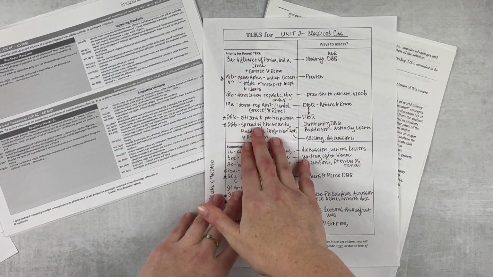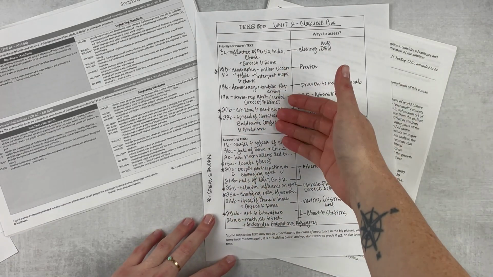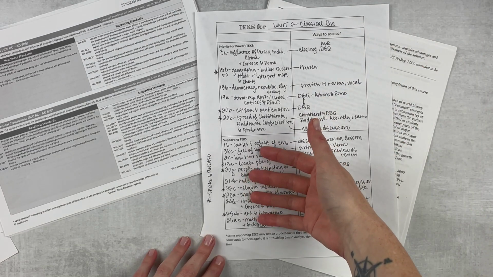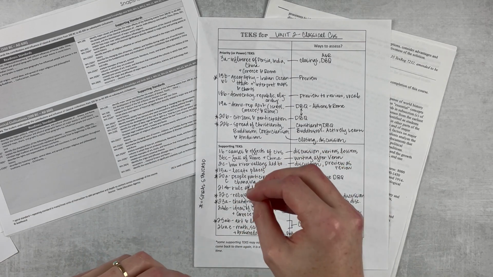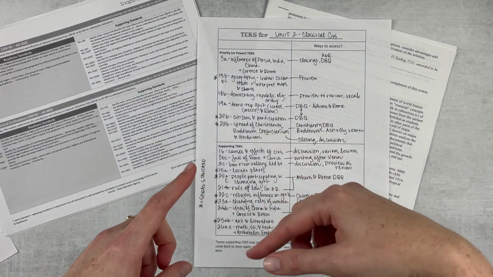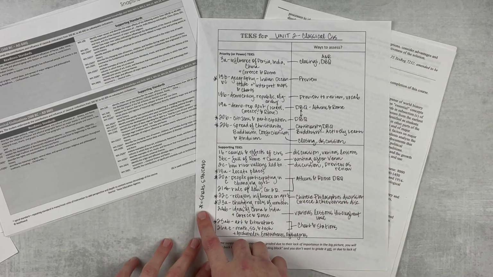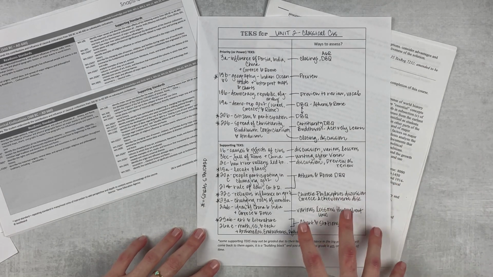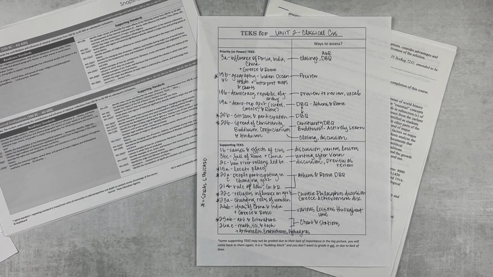So first I put in my priority TEKS, which are my power standards, my priority standards. These go up here. And then these are my supporting TEKS. And I like to mark my spiral standards. So the spirals are the ones that repeat throughout the whole entire year, because sometimes I like to hit spiral standards for a certain purpose during a certain time period. And sometimes you just may not have the time for them.